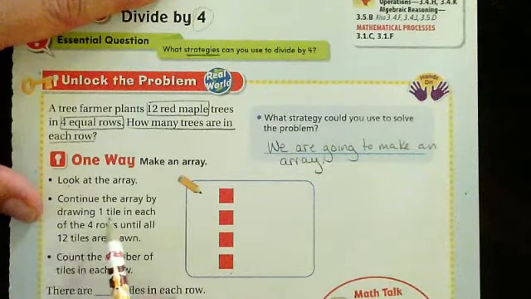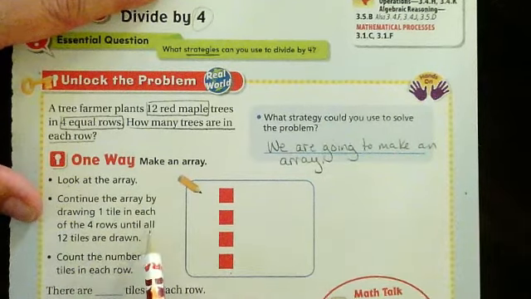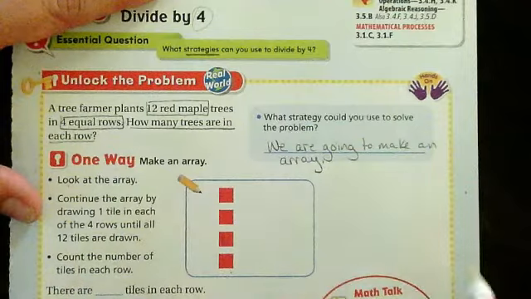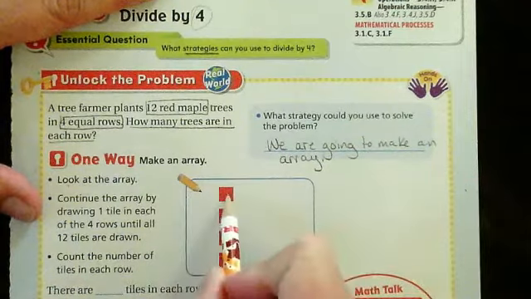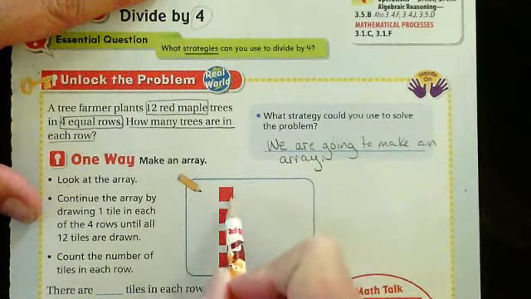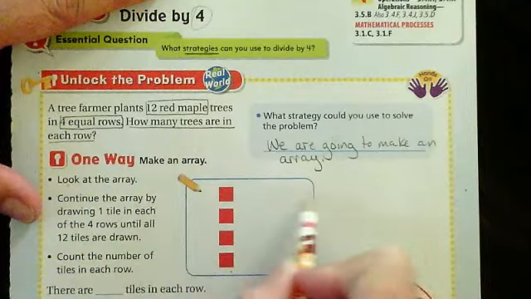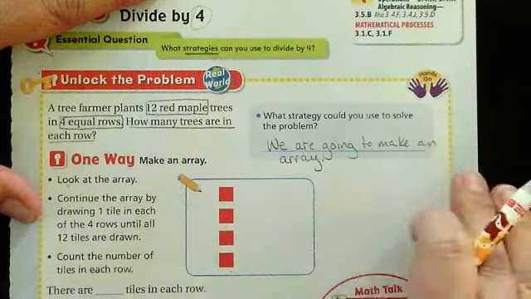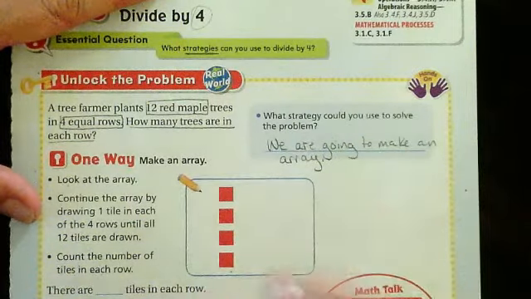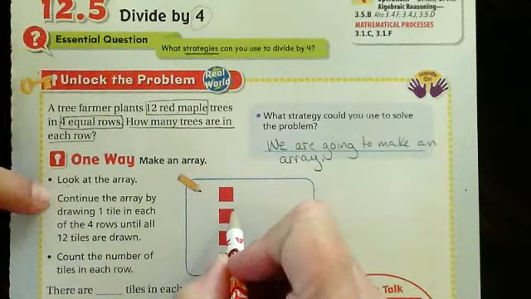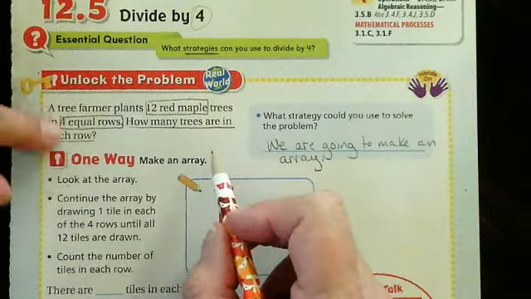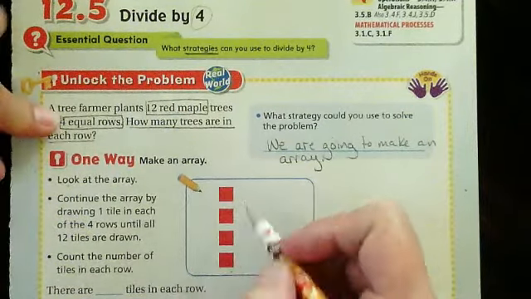Continue the array by drawing one tile in each of the 4 rows until all 12 tiles are drawn. So I have one column, but that equals my 4 rows. Remember, rows go across, columns go up and down. So I need to have 12 trees because that's how many had in 4 equal rows.